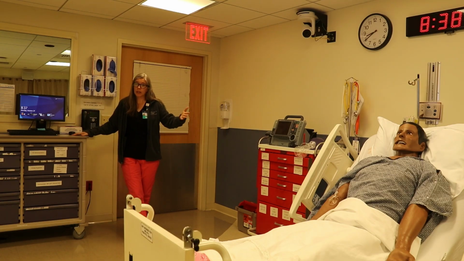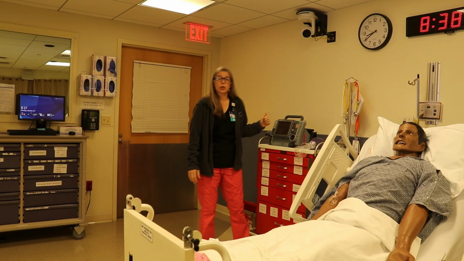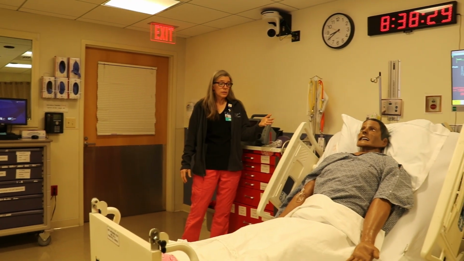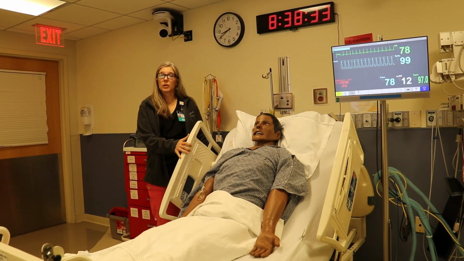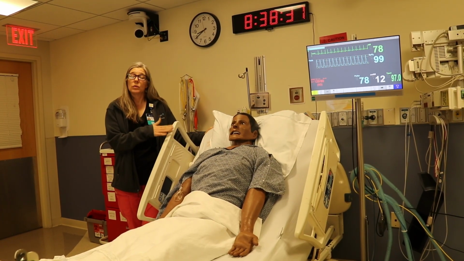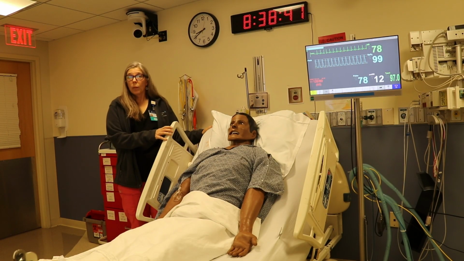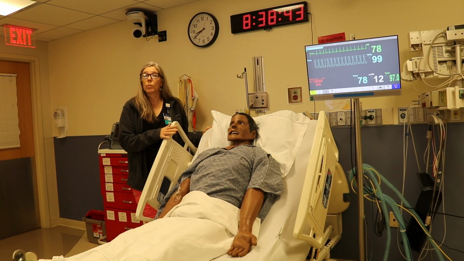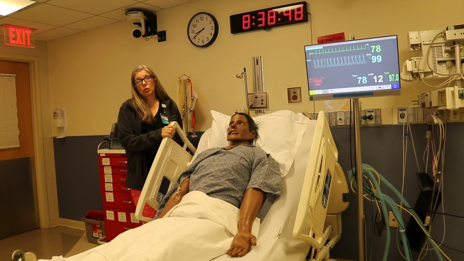Okay, we're going to move over here and talk a little bit about the code cart and the patient monitor. So in this simulation environment, we do have an older model bed, but it does have a CPR release function. So in the event you have something critical with your patient and you need to lower them quickly, you can use the CPR release function. When you go back to your clinical setting, you should take a moment to familiarize yourself with the beds that are in your clinical environment and make sure you know how to use the CPR release function.